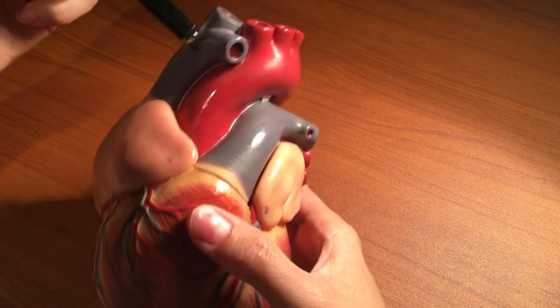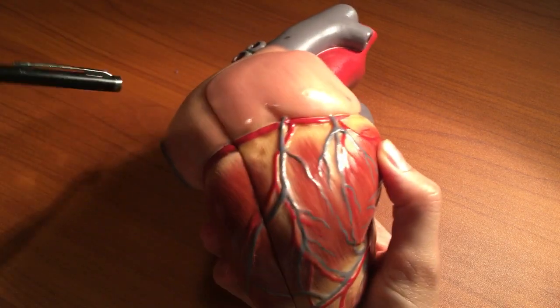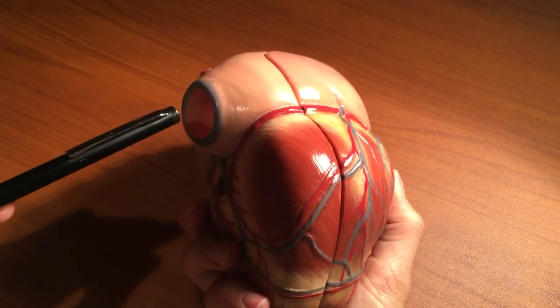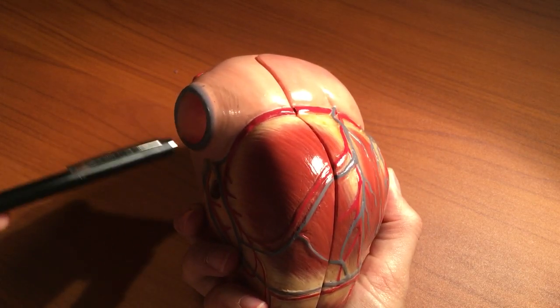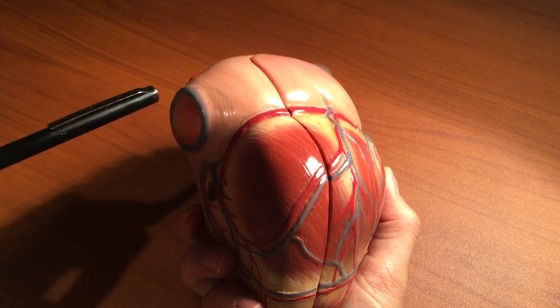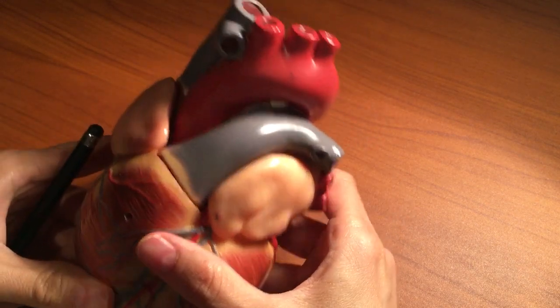This is the superior vena cava. And then over here, you're going to have the inferior vena cava over here. Of course, this was cut. This would extend all the way to the abdominopelvic cavity.